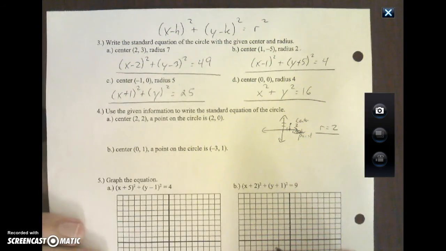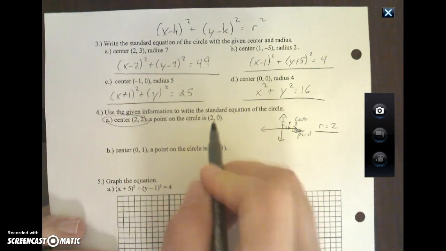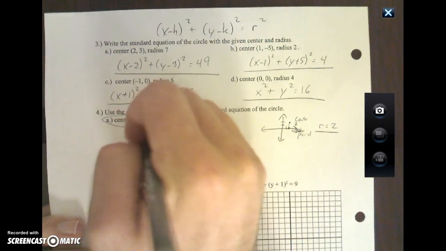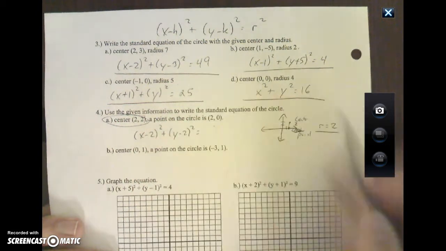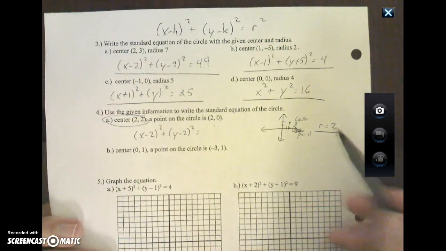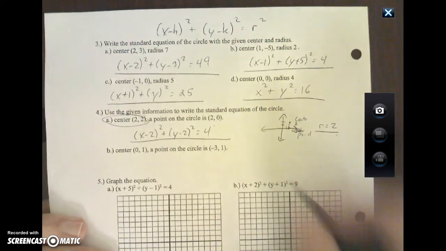Just by drawing a little picture, it can help us out. So using my center, I don't need this now. I only need this to help me find the radius. I got x minus 2 squared plus y minus 2 squared equals, what was my radius? 2. So what's 2 squared? 4. Right?